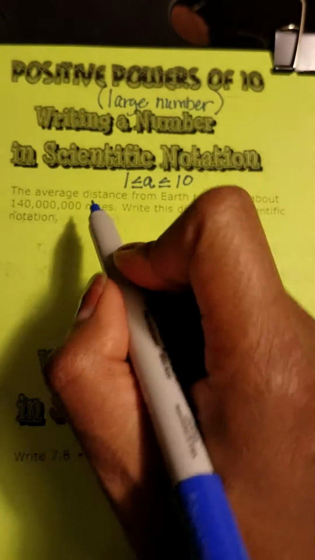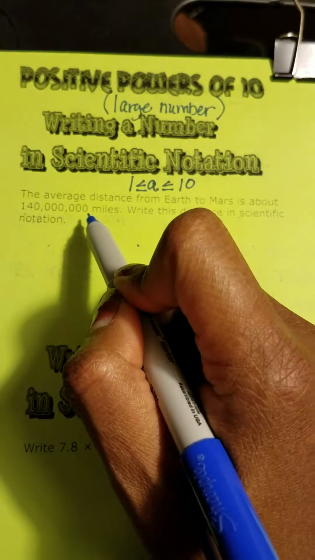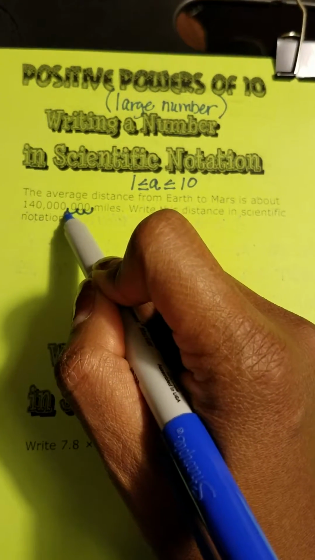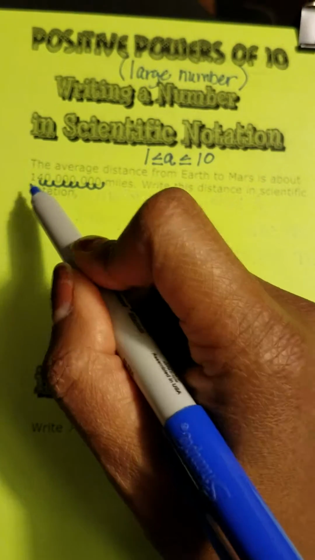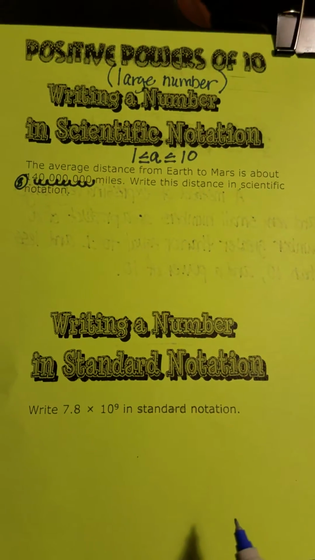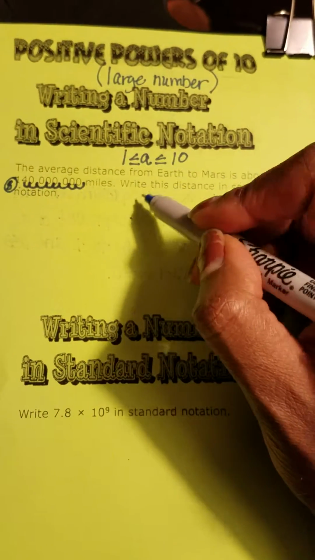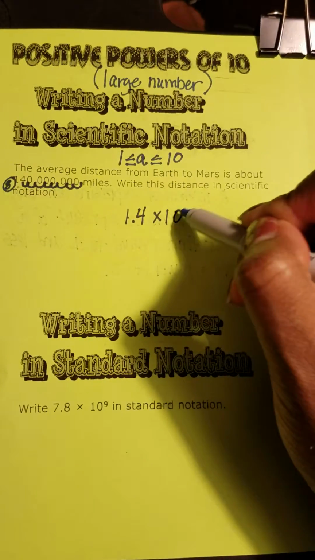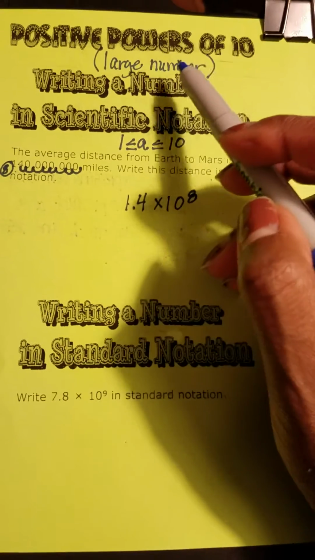I'm going to always start here at the back, or wherever my decimal is understood to be, and I'm going to do my loop-de-loos. So I have 1, 2, 3, 4, 5, 6, 7, 8. I'm going to write that number there and circle it, because that is going to be my power of 10. So how I write this number, to make it greater than 1 and less than 10, is 1.4 times 10 to the 8th power. And it's positive because it's a positive power of 10.